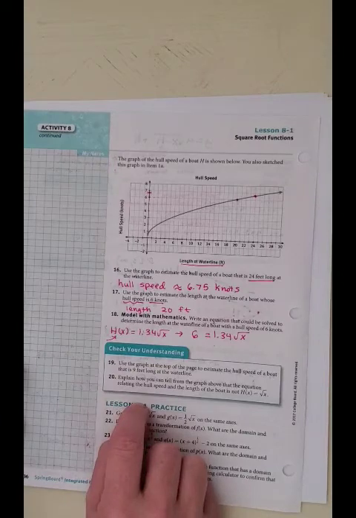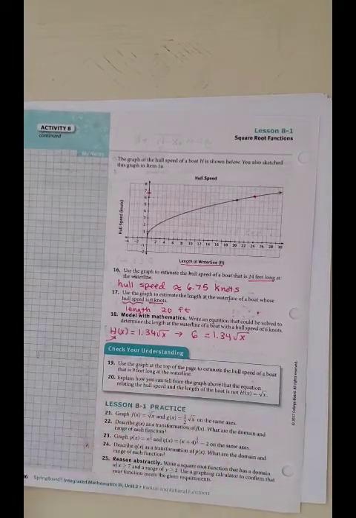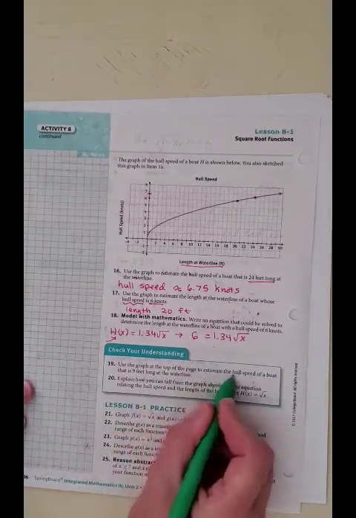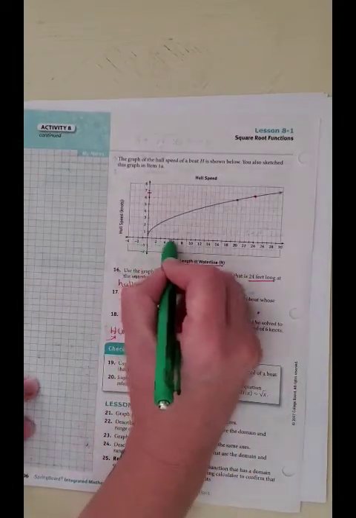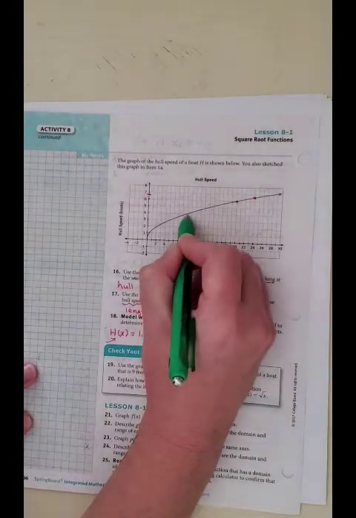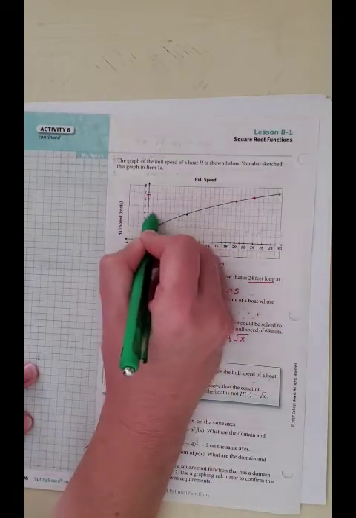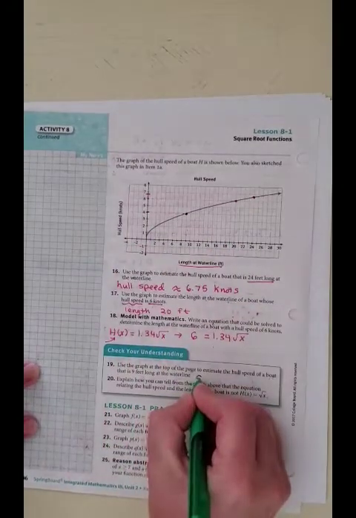All right, number 19. Use the graph at the top of the page to estimate the hull speed of a boat that is 9 feet long at the waterline. So you should have gone to 9 feet, looked up at your graph, and seen that the hull speed is about 4 knots.